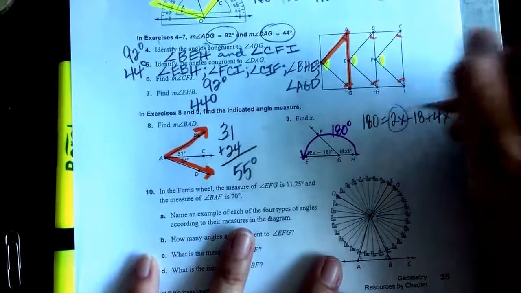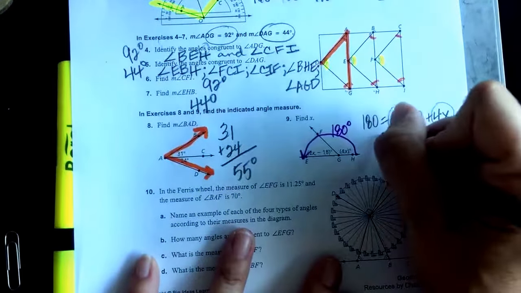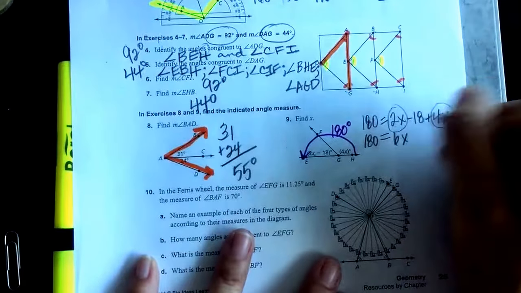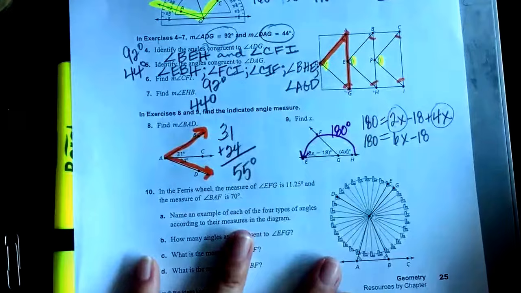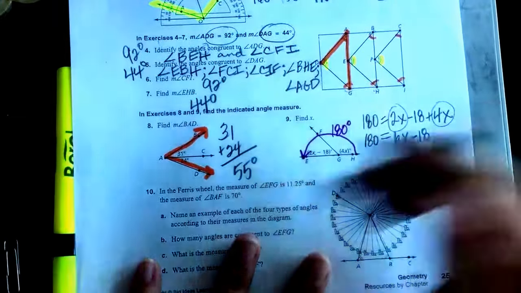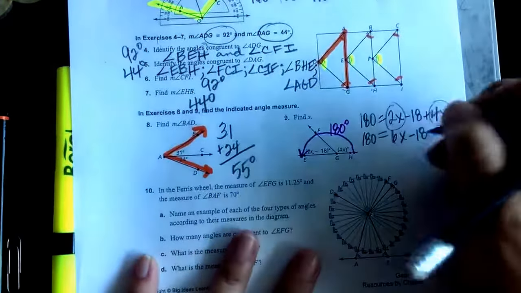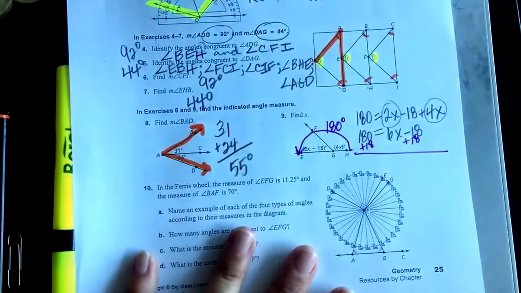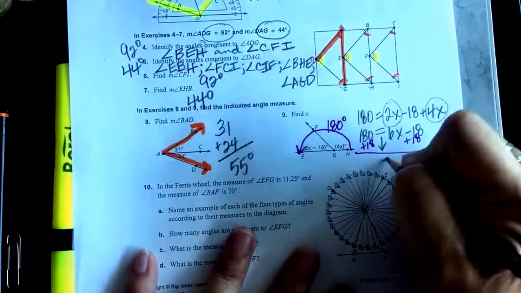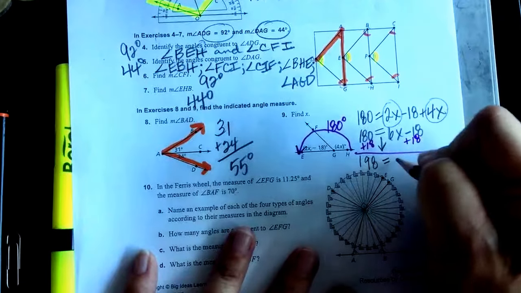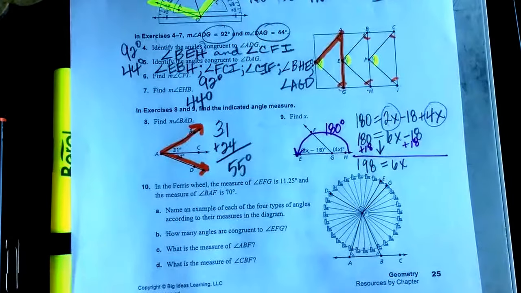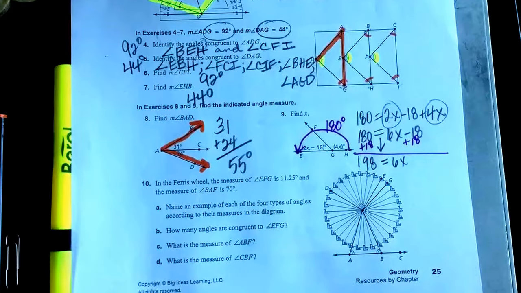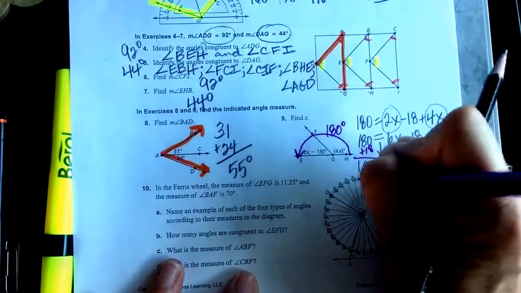We were just practicing our equation solving. I need to put together like terms on the right. The 2x and the 4x is going to become 6x. When I subtract 18 from it, then to solve this, I'm going to add 18 next. Going across the equal sign, 198 equals 6 x's. And when I take 198 divided by 6, I get that x is 33.